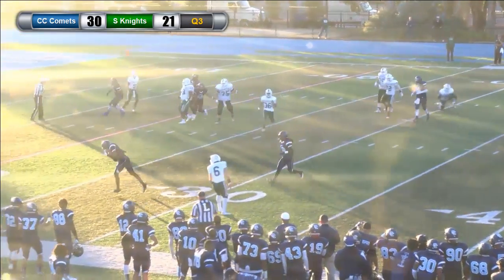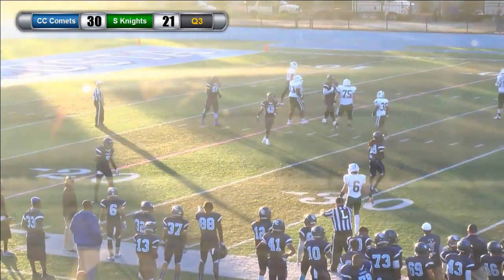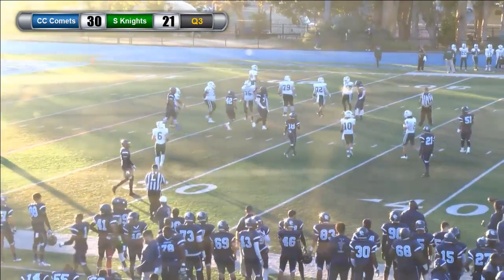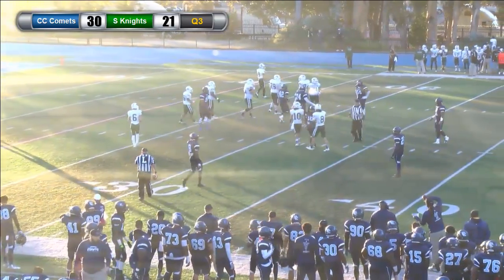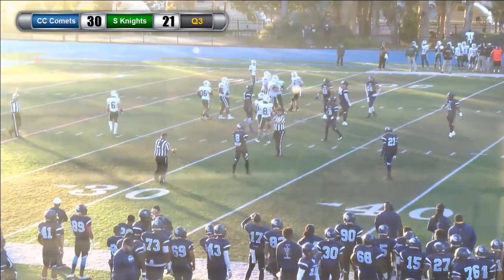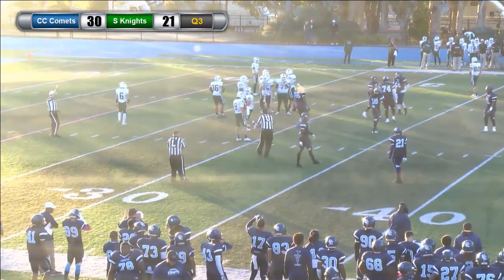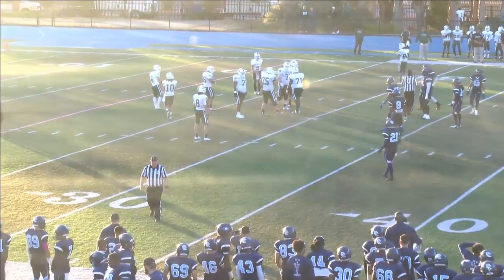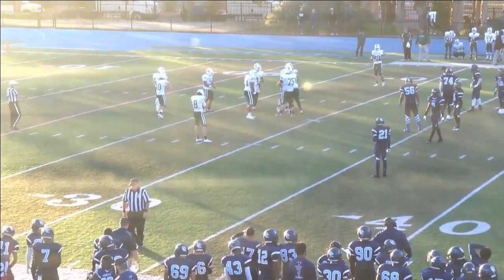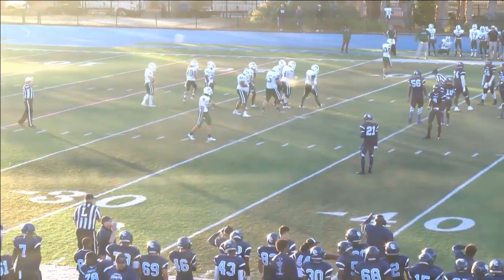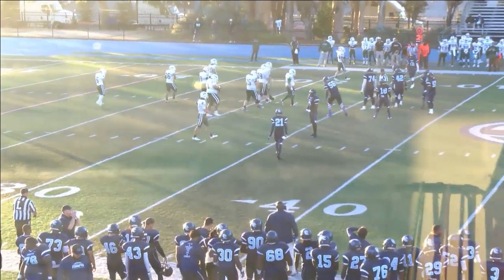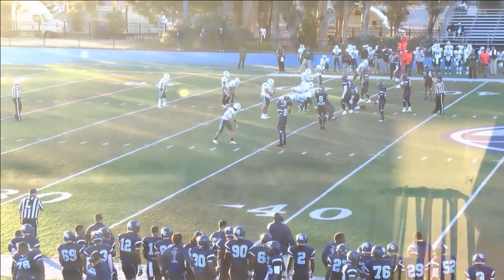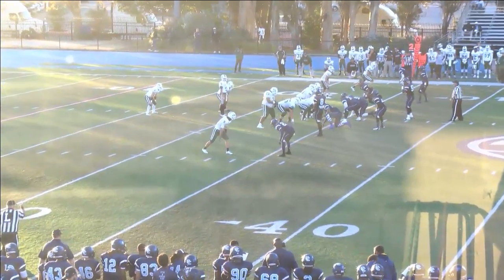Desmarais is flushed out of the pocket, just throws the ball out of bounds. He was trying to hit Silvera in the flat, but he was covered by number 8 for Costa. So Desmarais did a great job just throwing the ball at the feet, but Terrence Alexander was there to negate that play. So it's going to be 2nd and 10 at the 34-yard line for Shasta College.